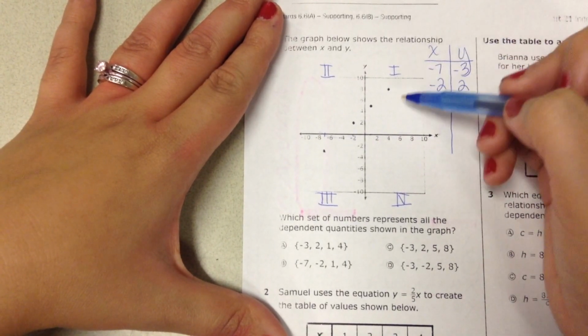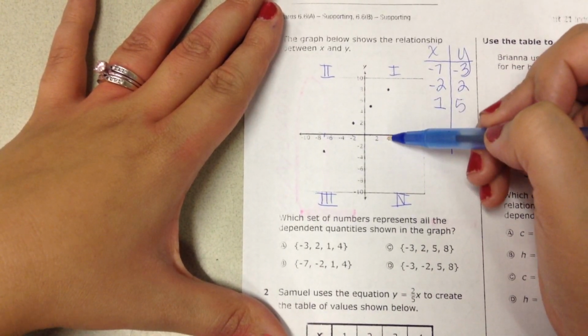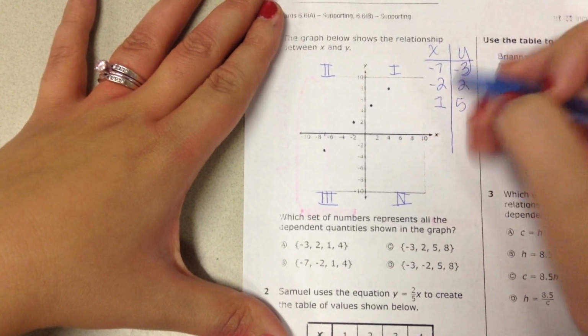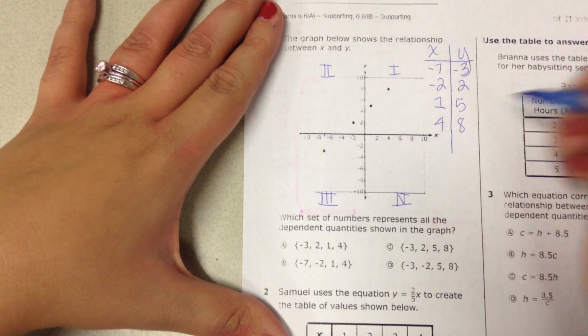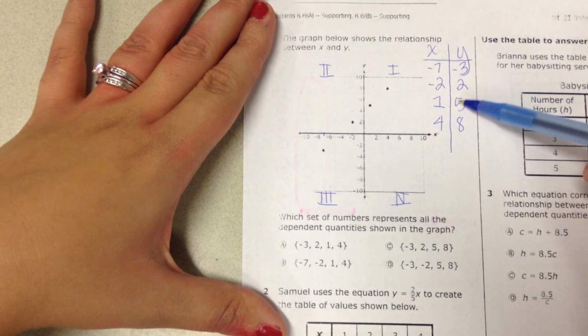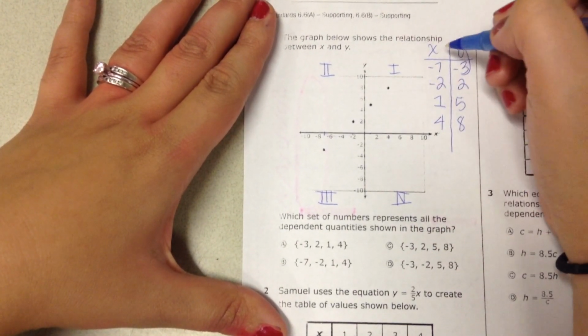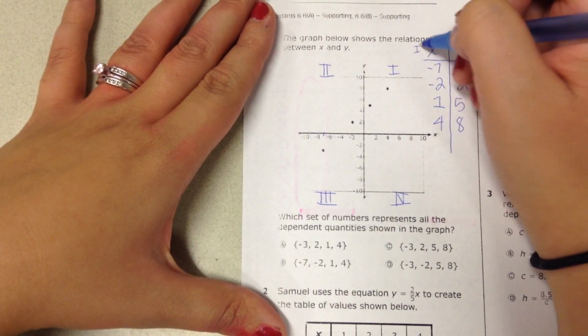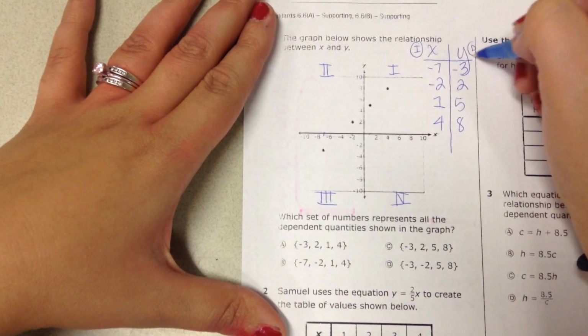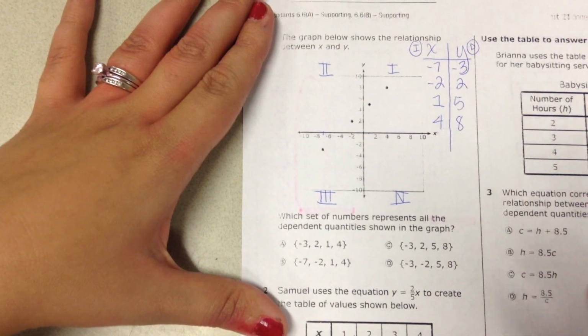Then we have +4, +8. Okay? So here are the pairs from the graph. And again, x is independent and y is dependent. You always have to label those.